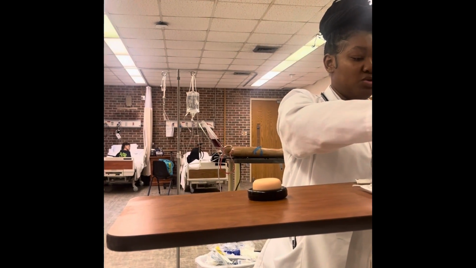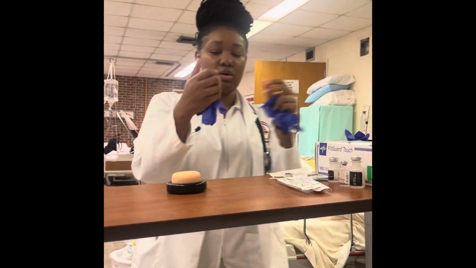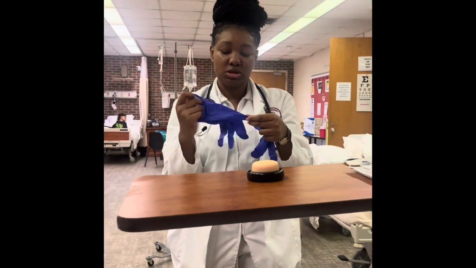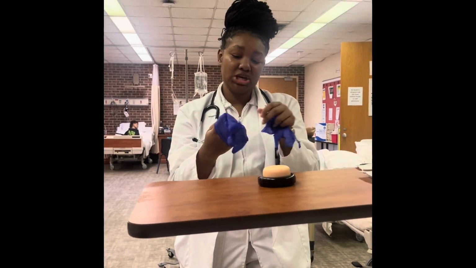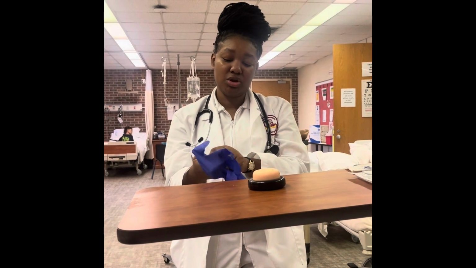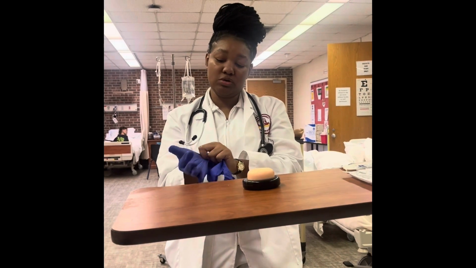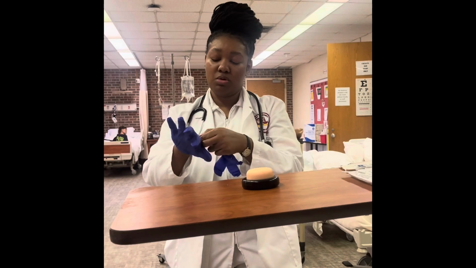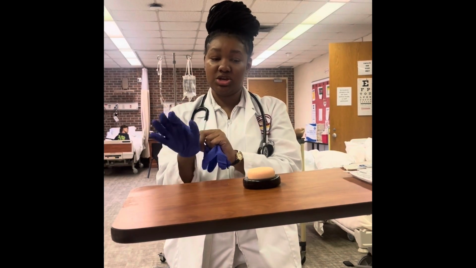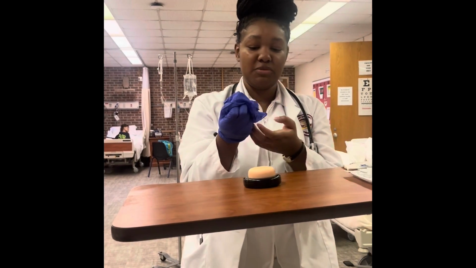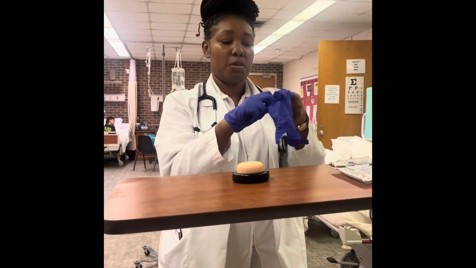Before I get started, I want to let you know your 10 rights to medication administration: right patient, right medication, route, time, and dose, and then right reason, right response, right documentation, education, and you have the right to refuse at any time. If you don't want this medication, just let me know.